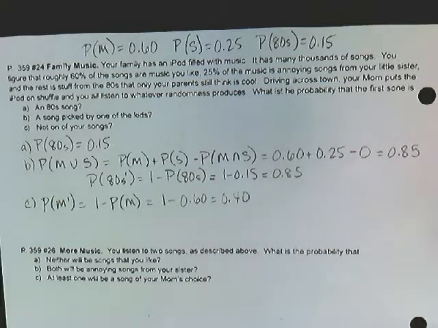Now you listen to 2 songs. Notice the scenario has changed. The previous scenario was about 1 song. So the questions were really about being mutually exclusive and or not questions. Now I'm changing it to looking at 2 songs. Now my scenario is dictating and questions and independence. That's what we have to think about.